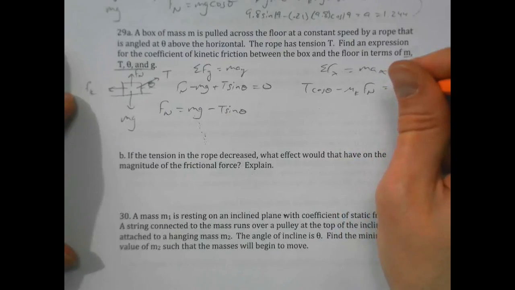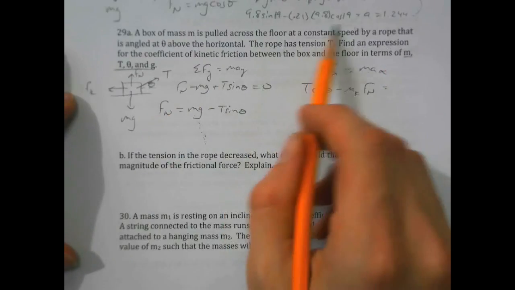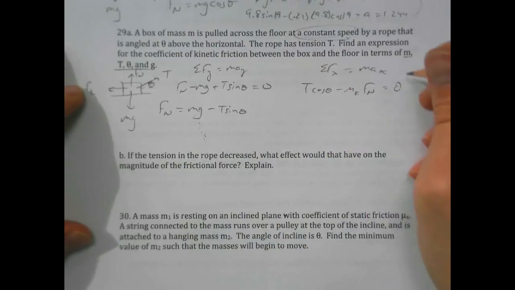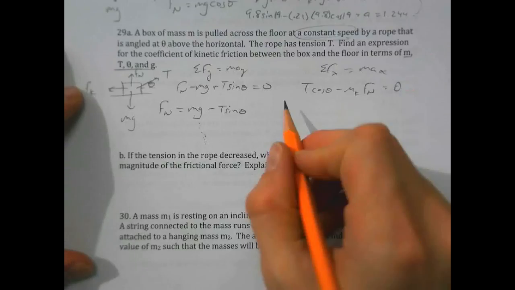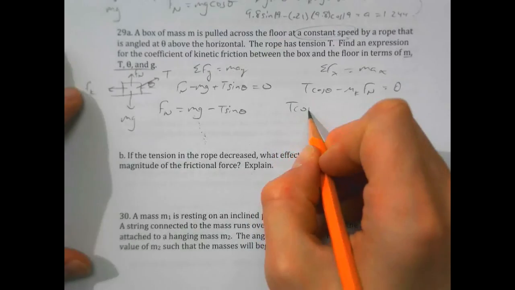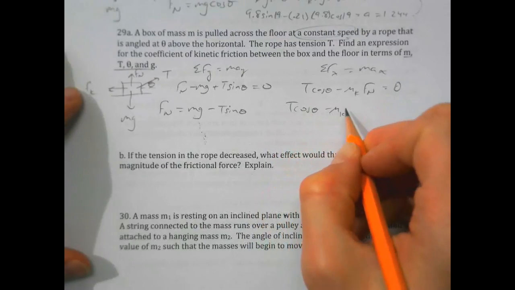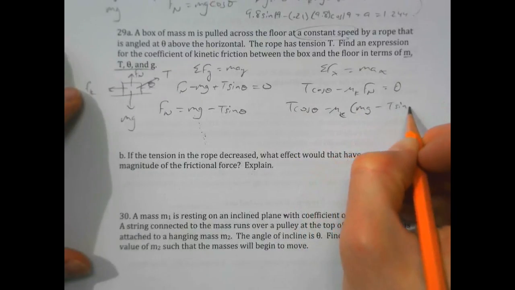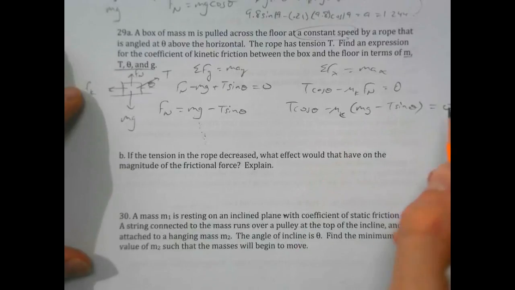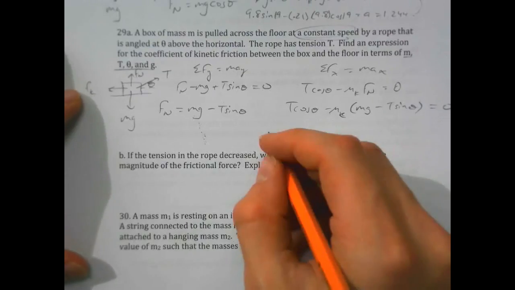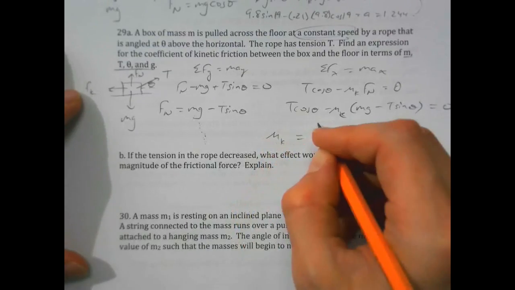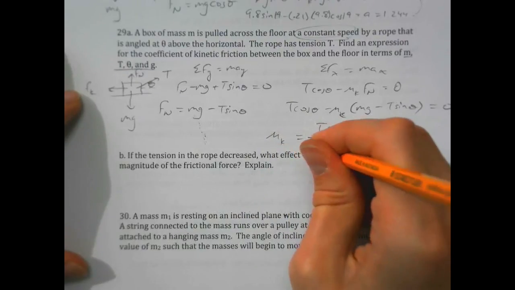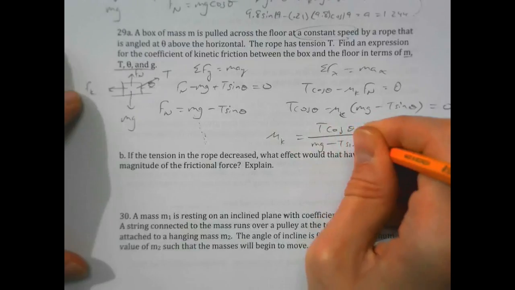Since we're going across the floor at a constant speed, the acceleration in the x direction is 0. So we have T cosine theta minus mu k times this nasty expression mg minus T sine theta equals 0. Move that to the other side and divide, and we get mu k equals T cosine theta divided by mg minus T sine theta.